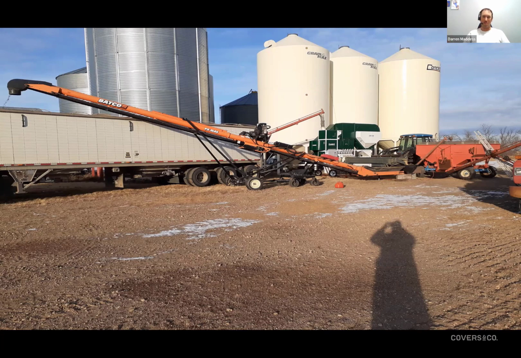It blows some of the light stuff out the end and cleans it up a little before it hits the screen. It does a partial separation of the grain before it hits the screen, which I think is helping the capacity on the screen a little bit.